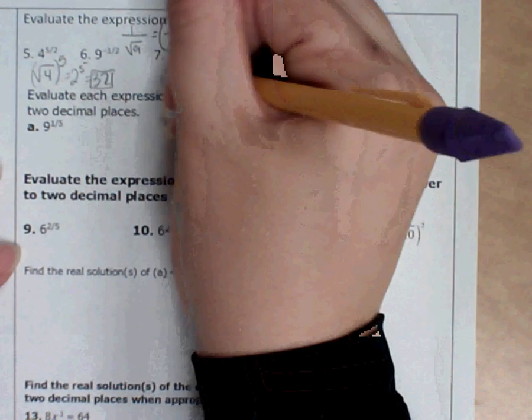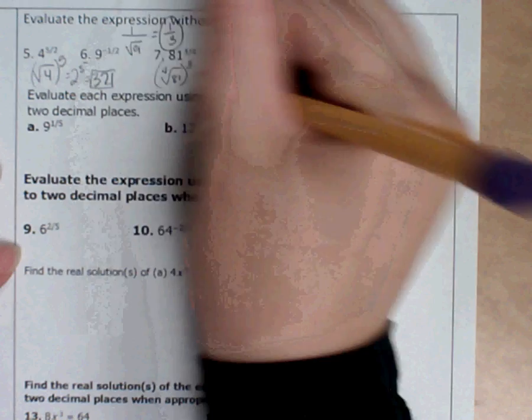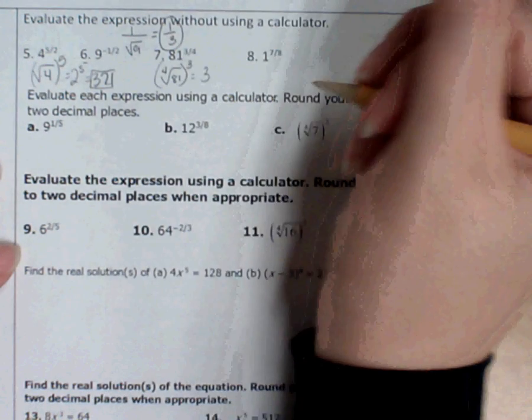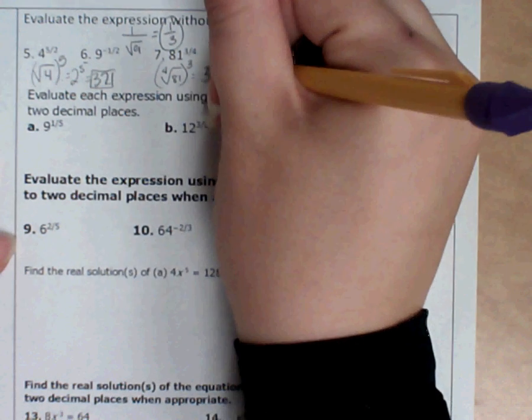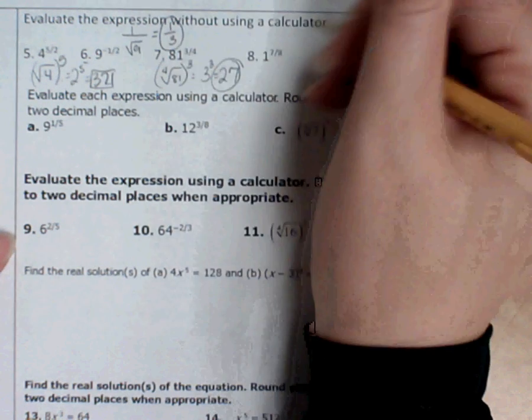81 to the 3/4. So the fourth root of 81 cubed. Fourth root of 81 is 3. The number that multiplies by itself 4 times to give us 81 is 3. 3 cubed is 27.